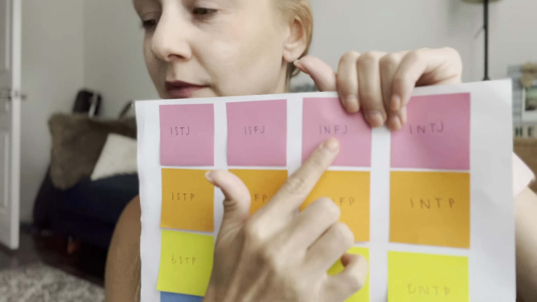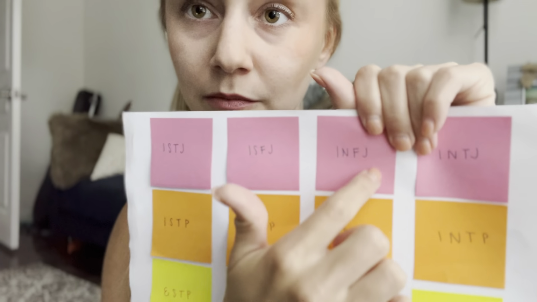I almost gave it away, but I am an INFJ, which is actually one of the rarest personality types. Let me see if I can find it. So I can explain it.